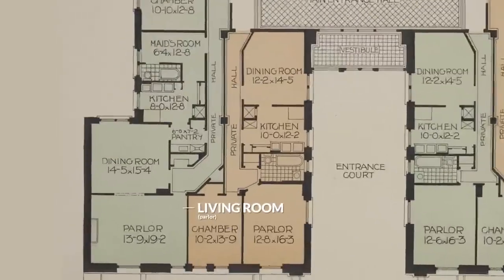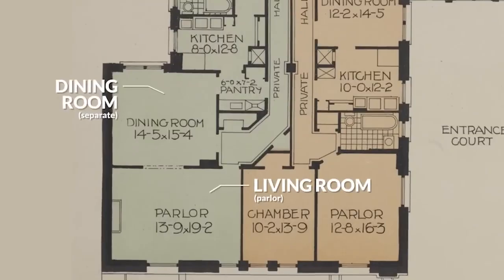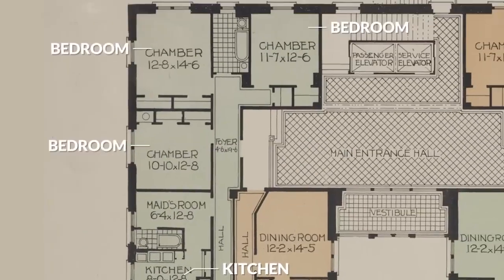And as you can see, there's a main living room or a parlor, a separate and distinct dining room, a kitchen. Here it's 3 bedrooms and then a maid's room. And that's what makes the 7.